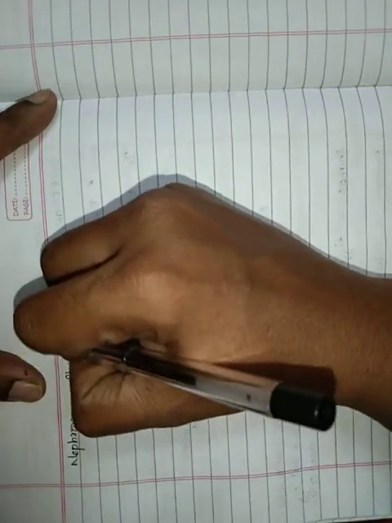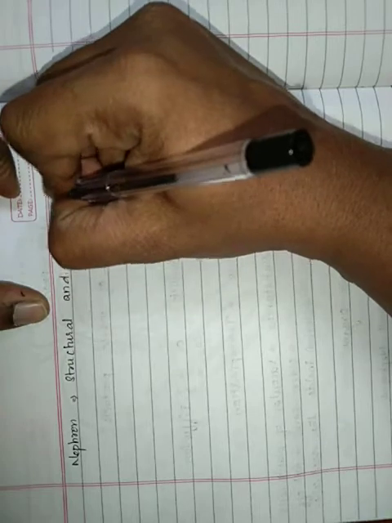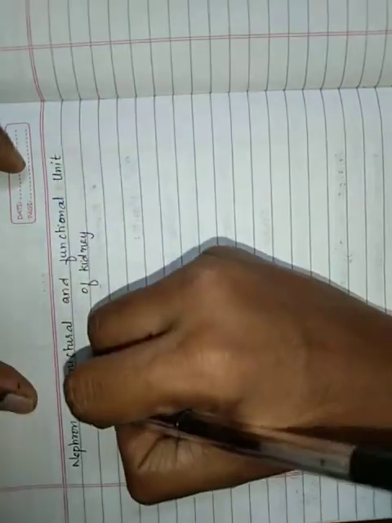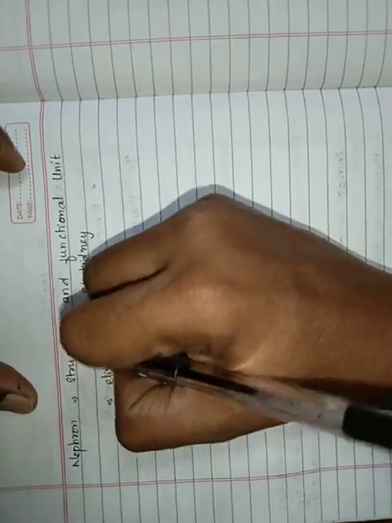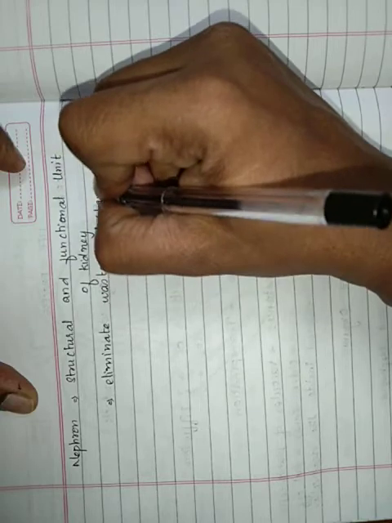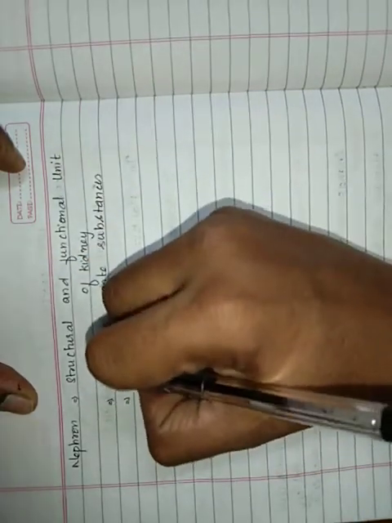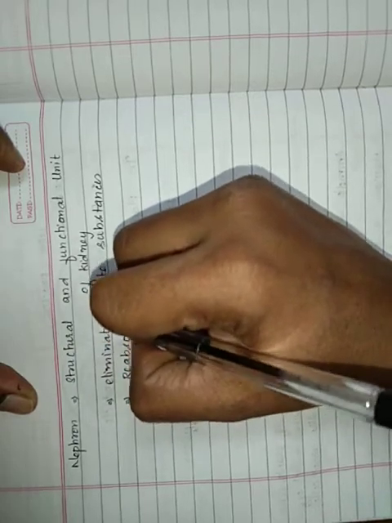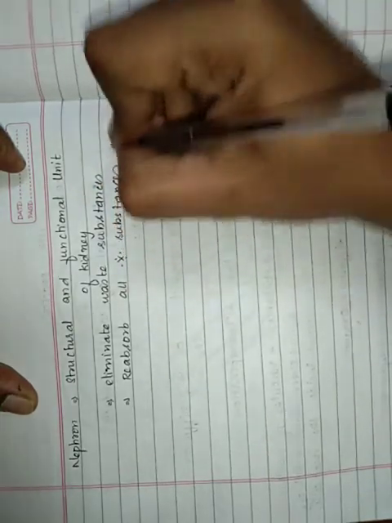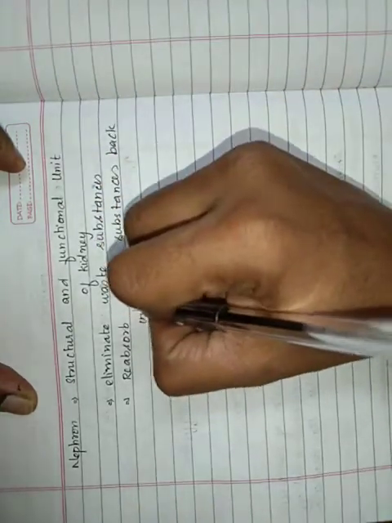The nephron is called the structural and functional unit of the kidney, and they help to eliminate waste substances from the body, and also help to reabsorb all important substances back into the blood. So these are the functions of a nephron.